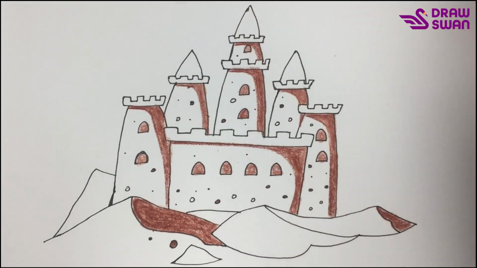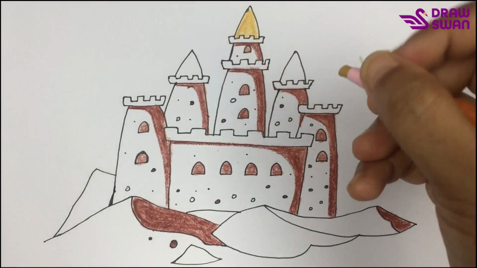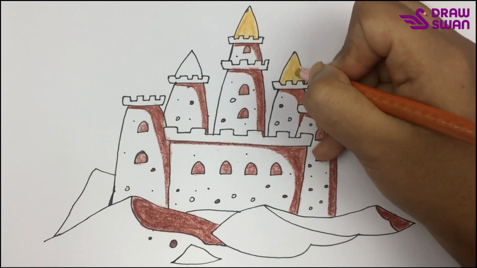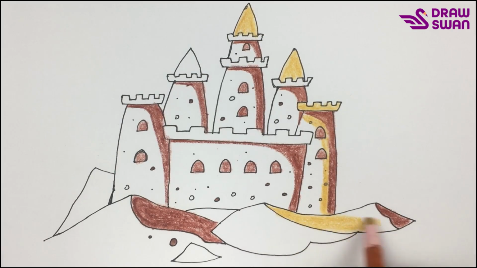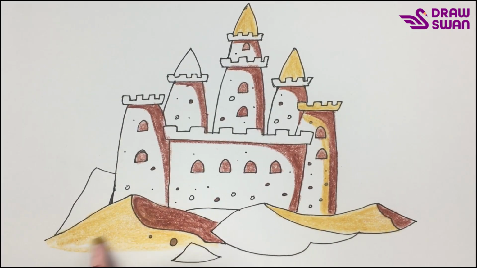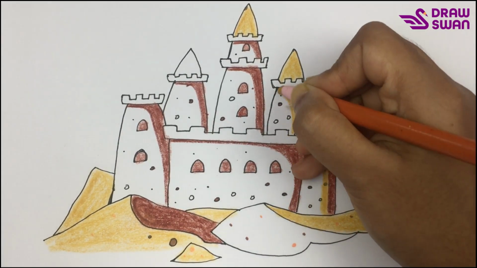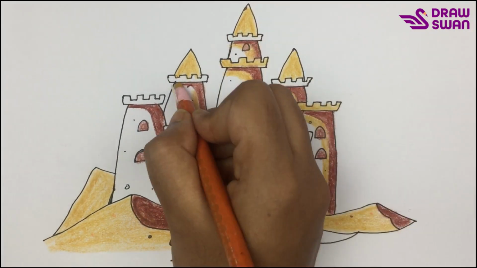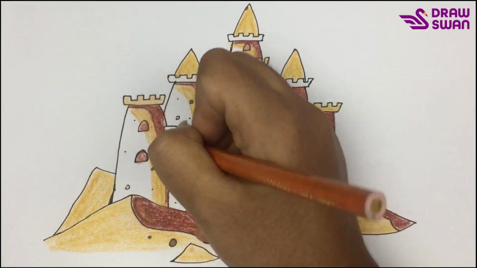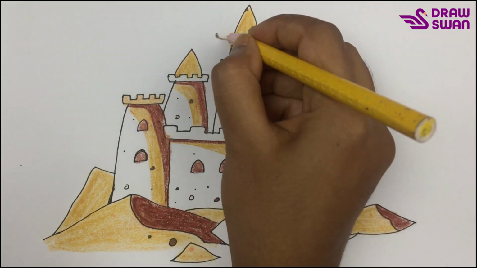I'm using a yellow-orange pencil. For the rest, I'm using a yellow colored pencil.